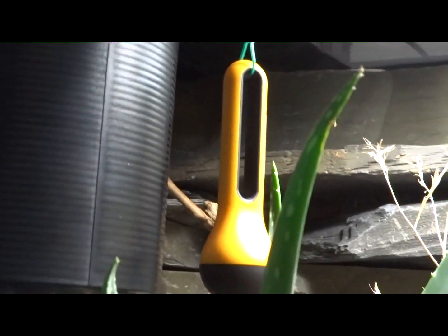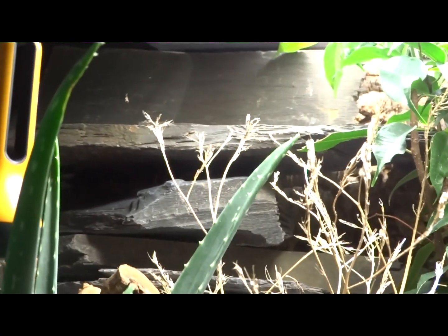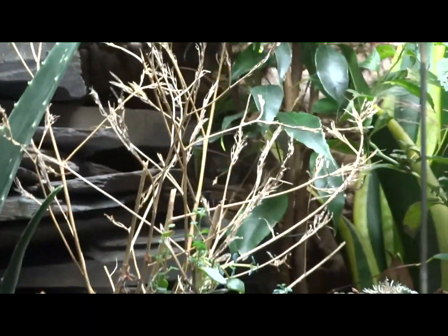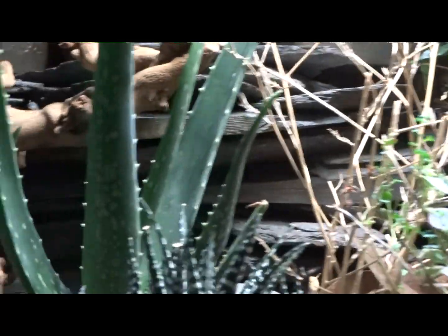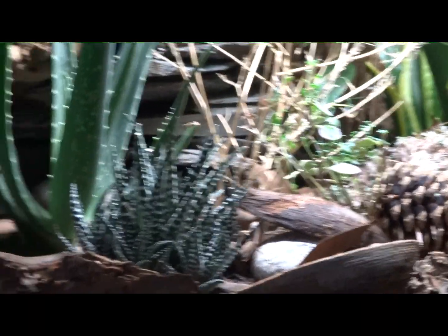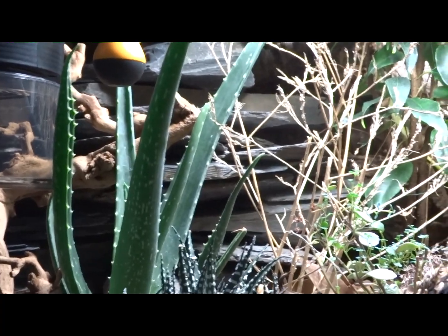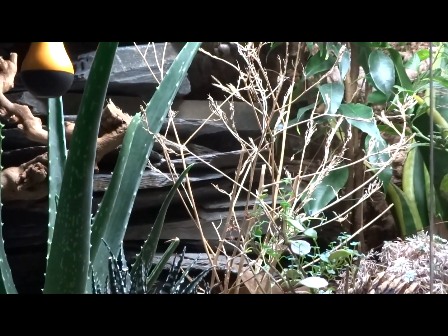Going back to the fluctuation in photoperiod in the wild, as we approach winter, the days get shorter, and as we approach spring and summer, the days get longer. And this is kind of what's happening in this terrarium.